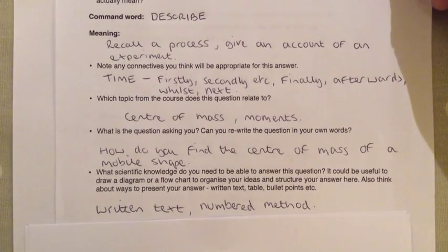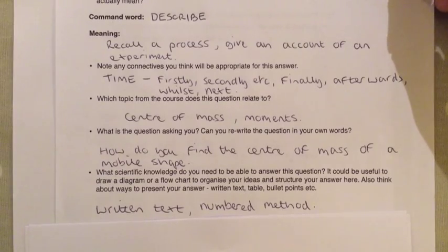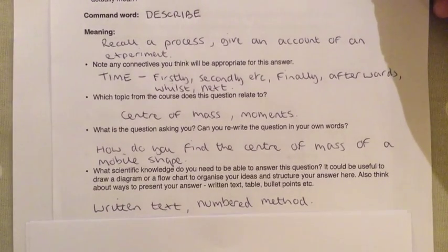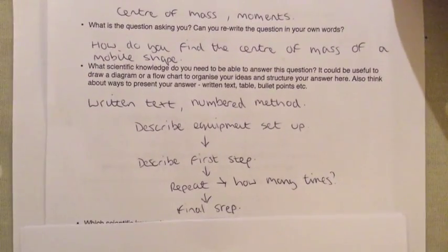So I'm thinking it's a method I've got to talk about. I could do it as written text, or I could just put a numbered method. Number 1, do this. Number 2, do that. So already I'm thinking, how am I going to lay my answer out? Obviously, I'm not spending ages in the exam thinking about this, but these thoughts are going through my mind as I'm thinking about what I'm going to write. It's a numbered method, so this is what I'm going to think about doing.